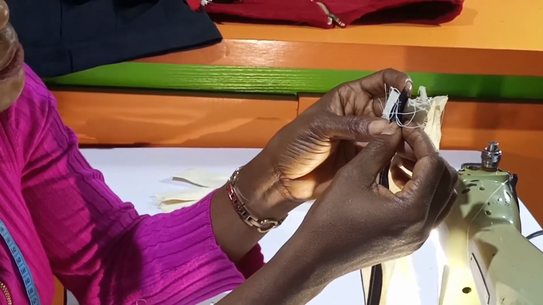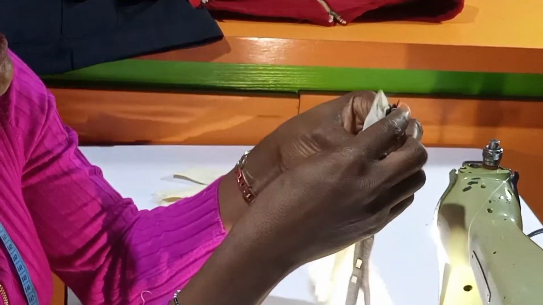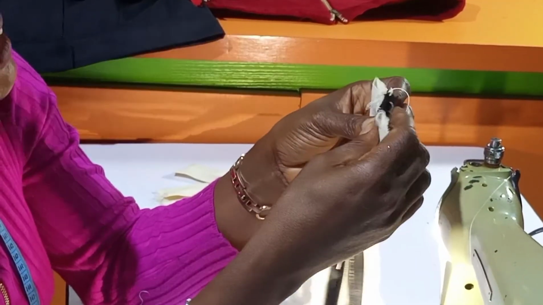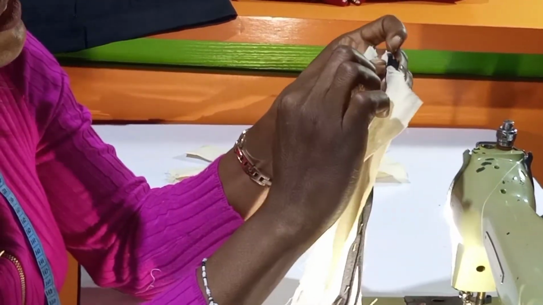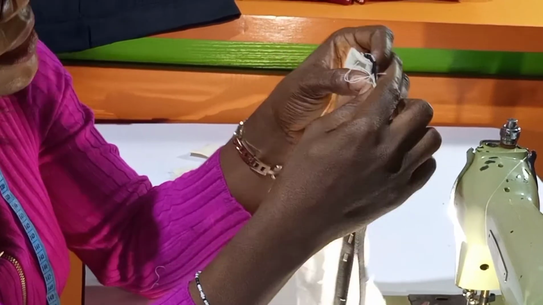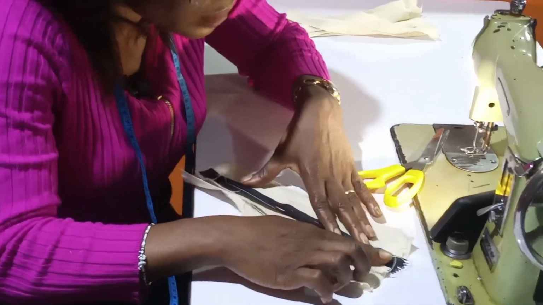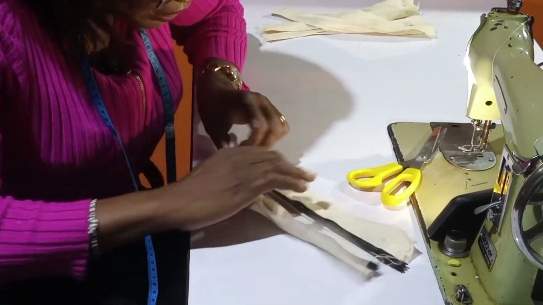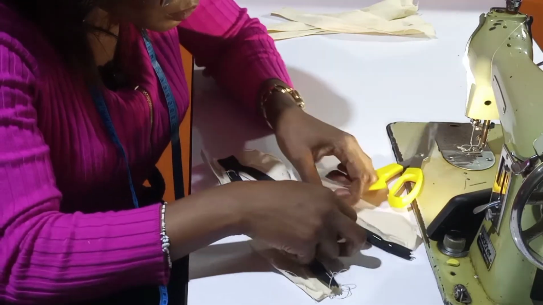A part will not be longer or shorter than the other. Make sure you start sewing at exactly the same distance. That is very necessary. If you try to gauge it and you discover it's not at exactly the same close range, you have to correct that from the onset, or else it will not come out beautifully well.